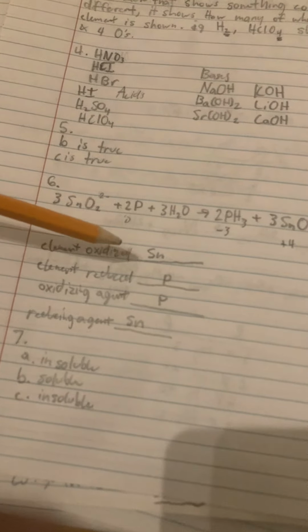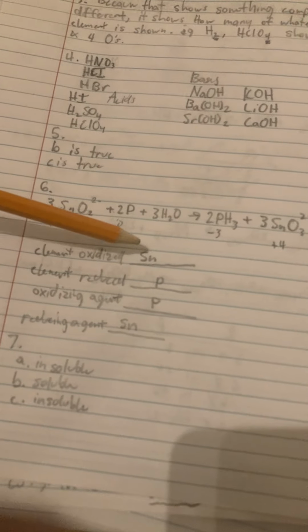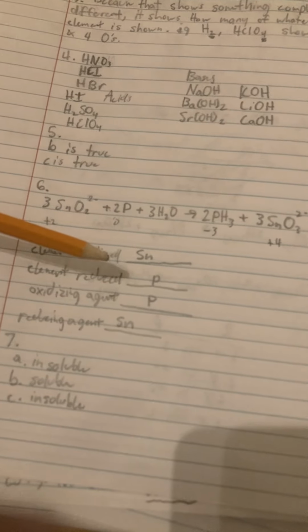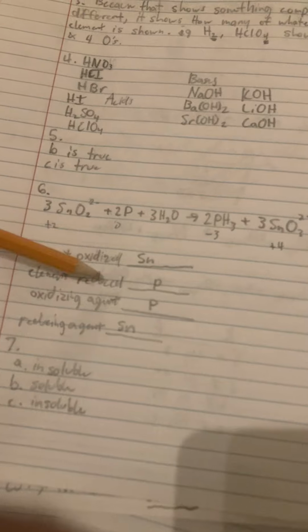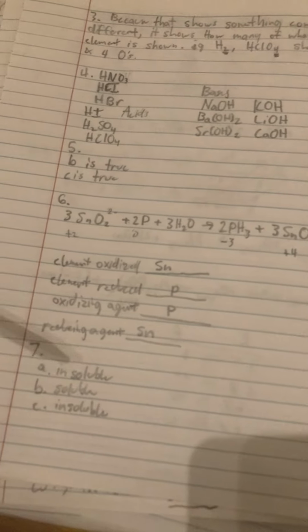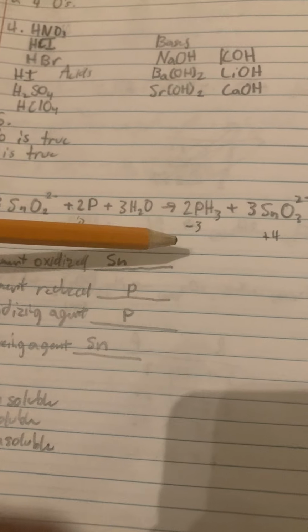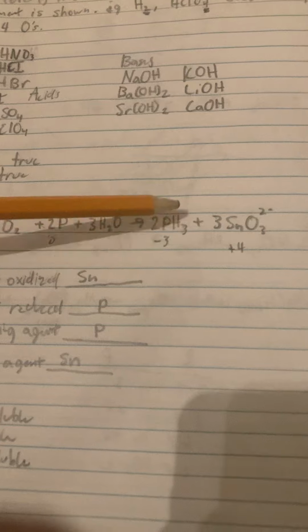And so the oxidized element would be the reducing agent, and the reduced element would be the oxidizing agent, and that's just how I go. Yeah, need -3 to balance out right there. Didn't explain that, but yeah.